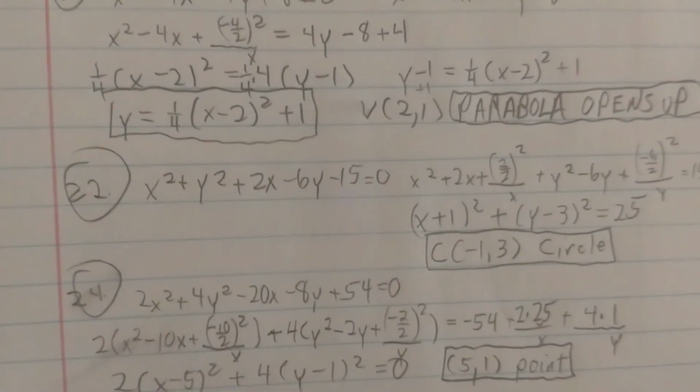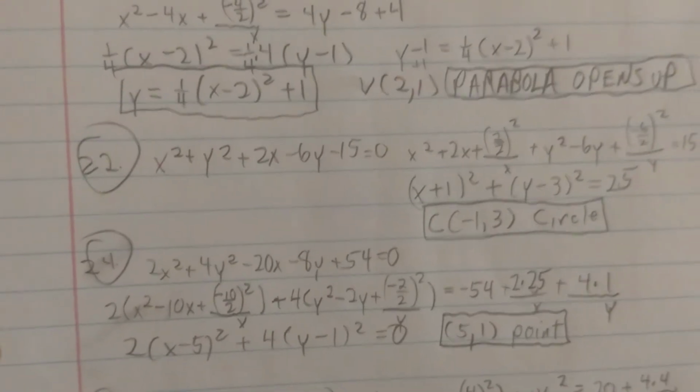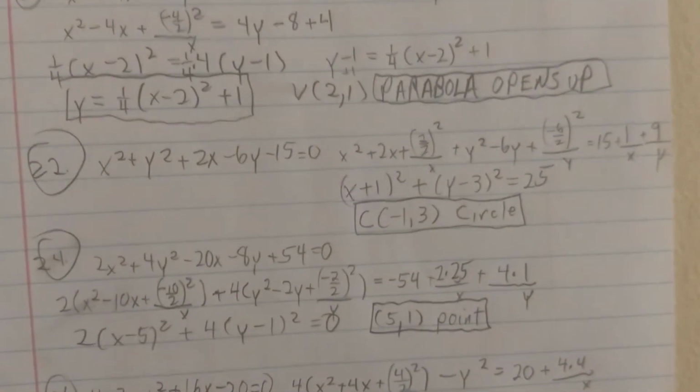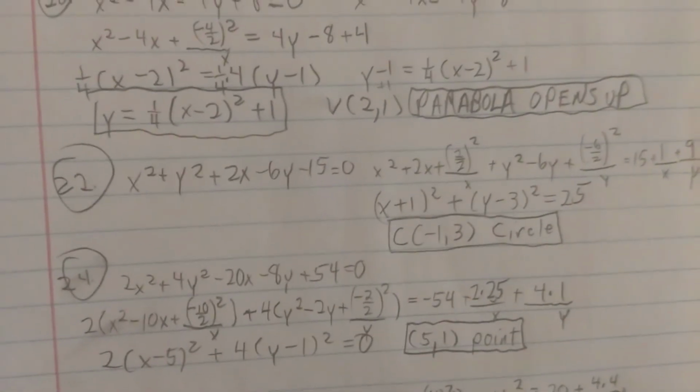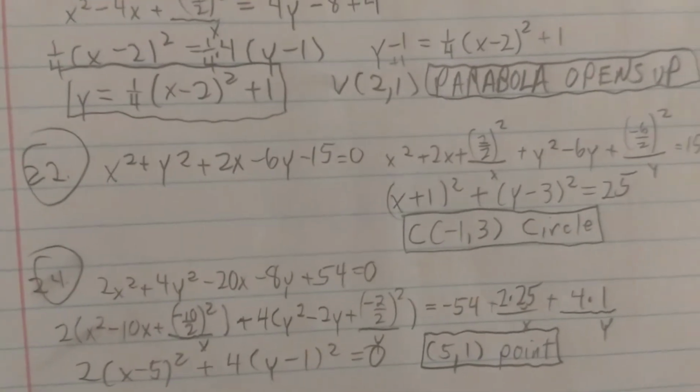And what we'll end up with, having completed the square on the left side, is (x minus 2) squared equals 4y minus 4, which we can factor out the 4 and say 4 parentheses (y minus 1).